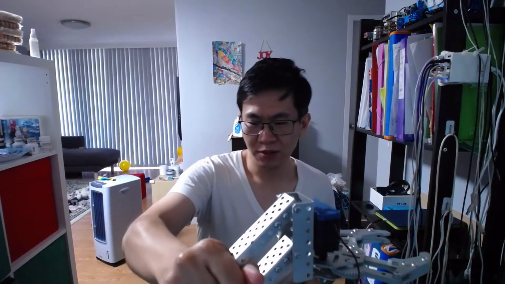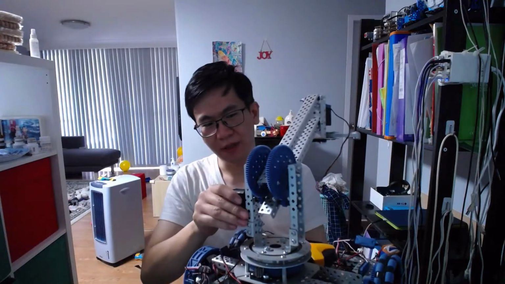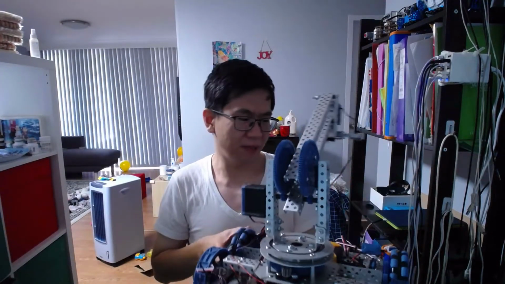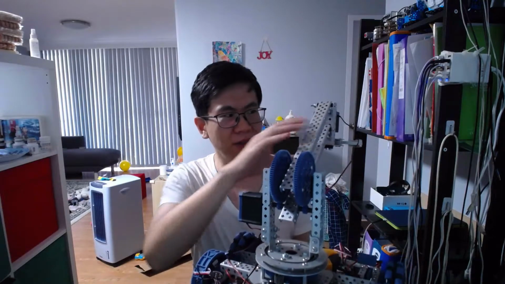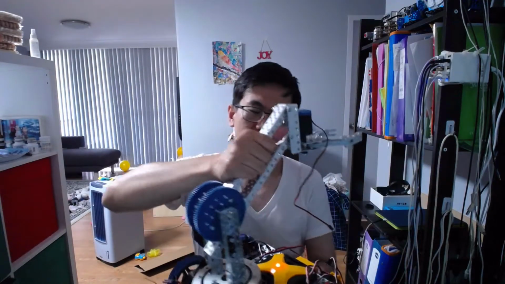Hello. So now I will show you how to set up the software environment for the Xblock. So you have finished assembling the robot. I checked every motor and every part is okay. So the next part is to set up the Arduino environment.